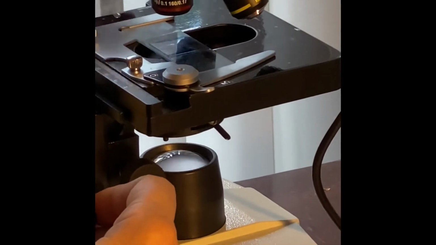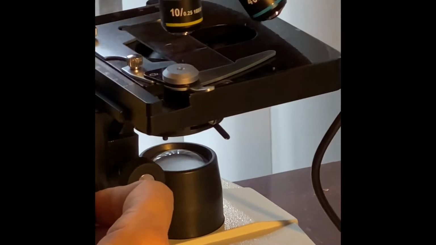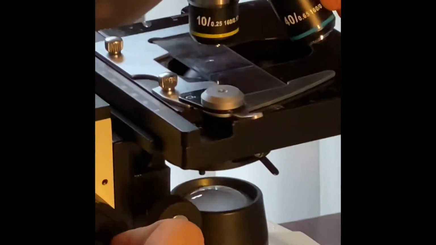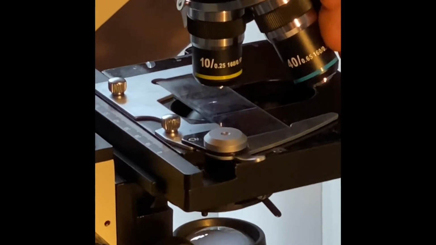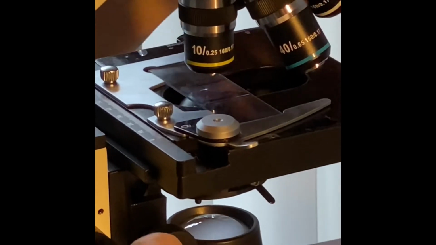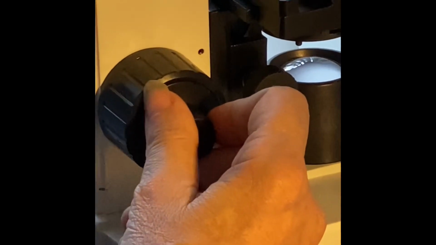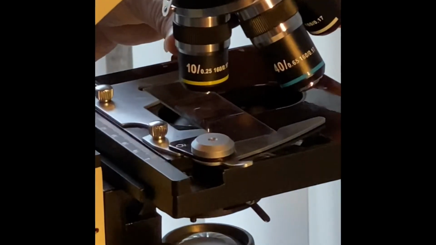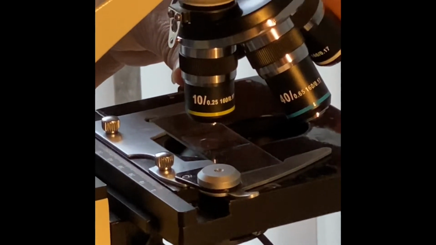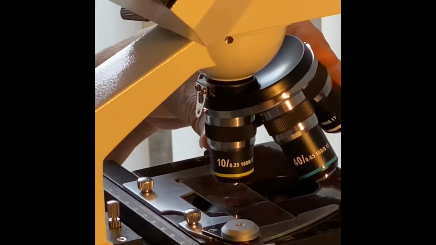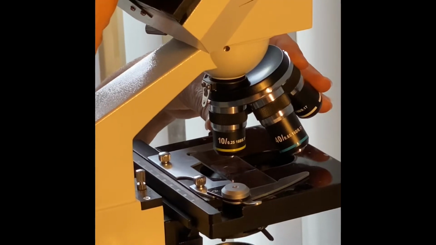Then you move to the final adjustment at 100x. And you just move it very slightly. Okay, I have a good sample here. You might have to look for the cell.